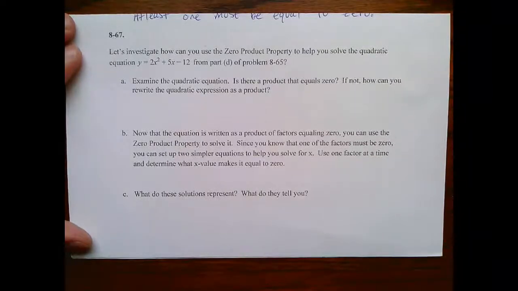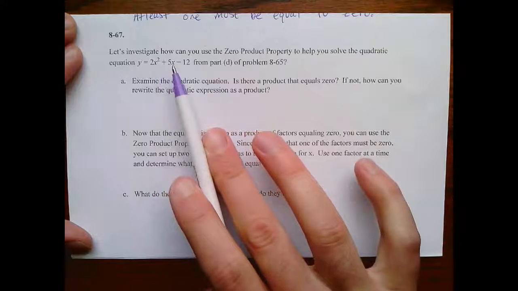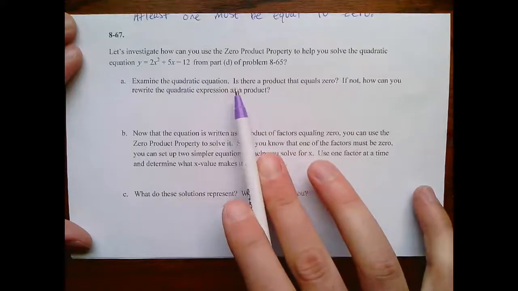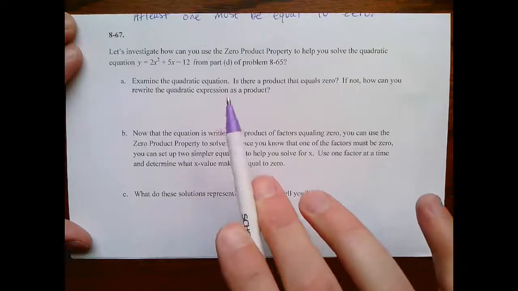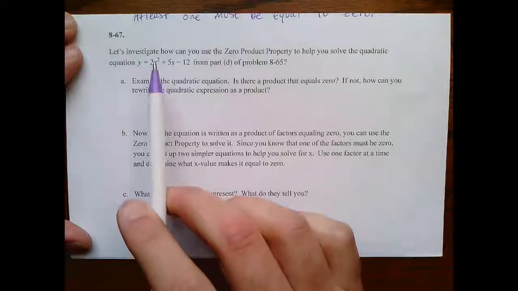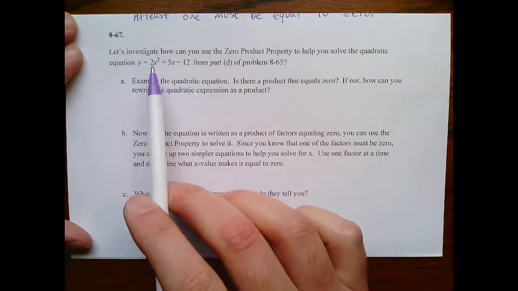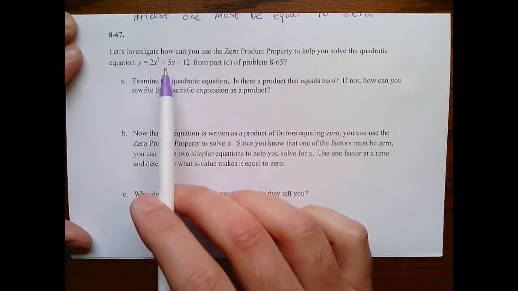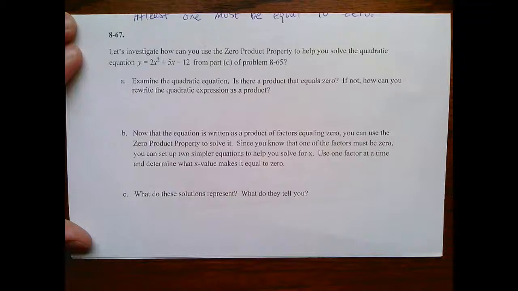So here it says, examine this quadratic equation, y equals 2x squared plus 5x minus 12. Is there a product that equals 0? If not, how can you rewrite this quadratic expression as a product? Well, here, I can't write it as a product. Obviously, there's some multiplication maybe going on with 2x squared, some multiplication going on with 5x, but it's not something times something else that gives me this.